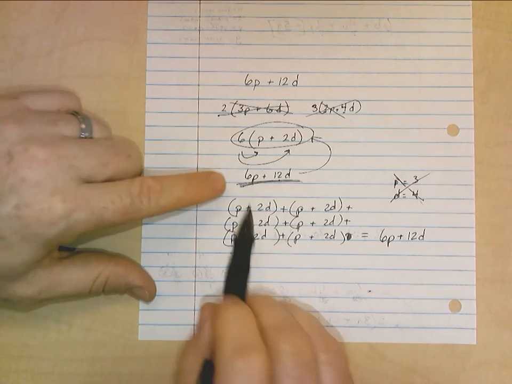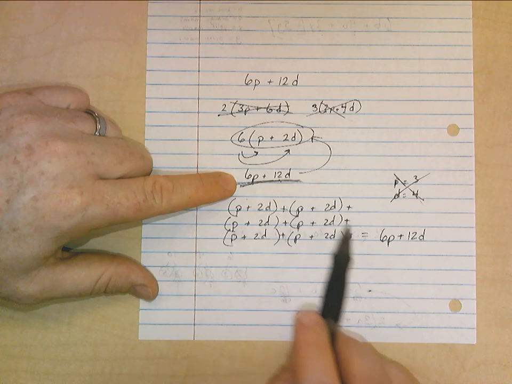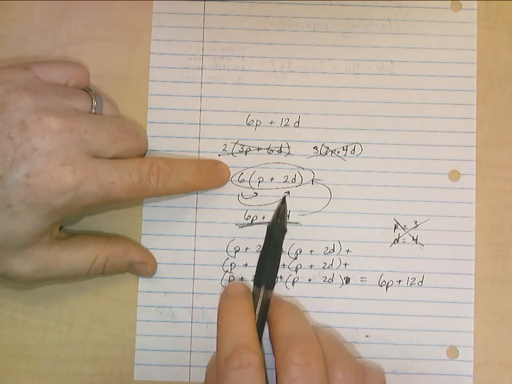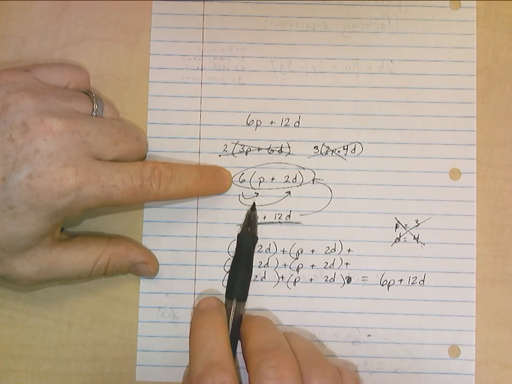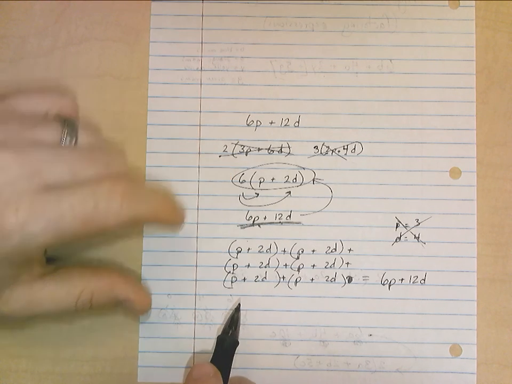These are just simplifying an algebraic expression that we're given into a format that is utilizing the distributive property. So this will be our answer for this. Hopefully that helped.